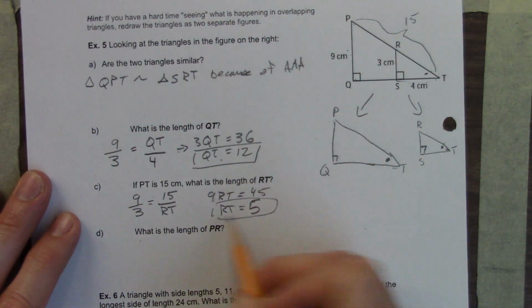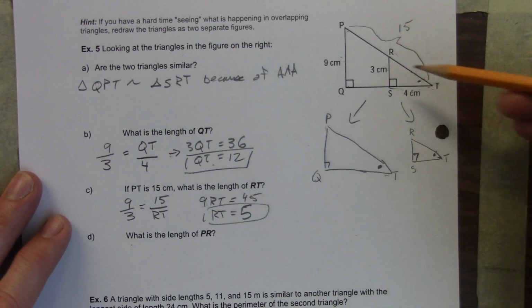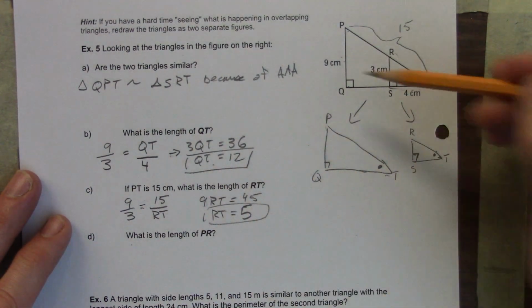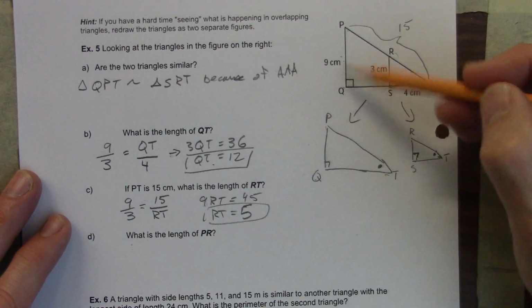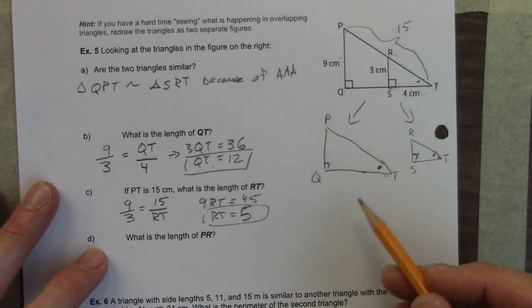Okay, you can go back and check, does that seem right? RT is 5, this is 4. Yeah, that looks right. RT is 5. QT is 12. This is 4. Sorry, this is 9. That looks about like 12. That's good. What is the length of PR?